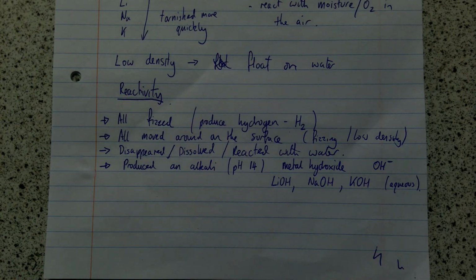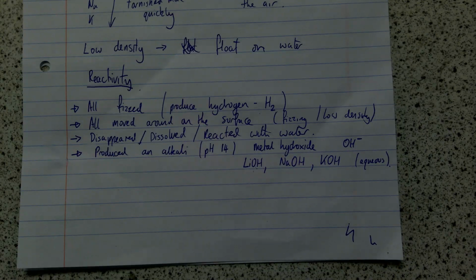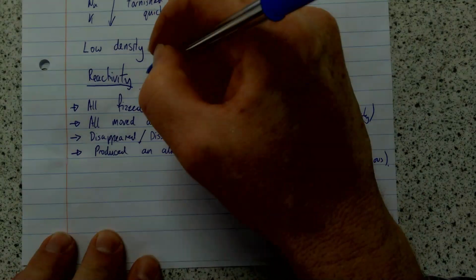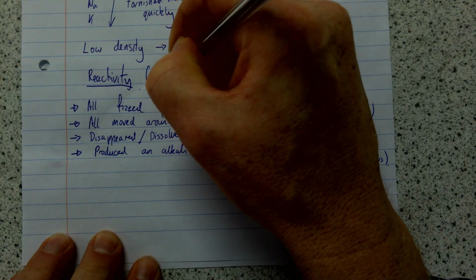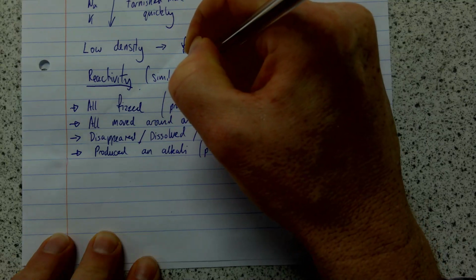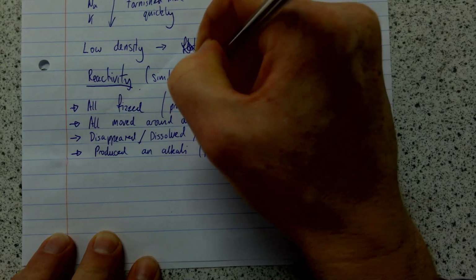I'll pause for a sec. They're the similarities between all of them. They all did essentially the same thing, but there's some differences that I want to highlight too. So this is the similarities. The differences.